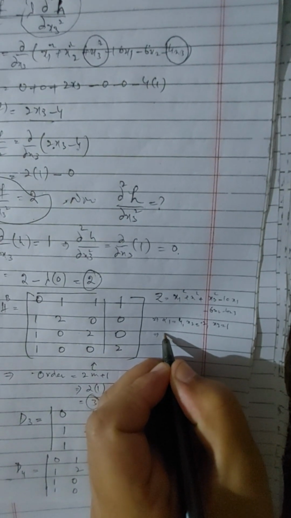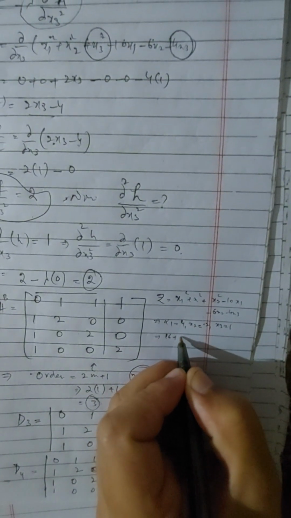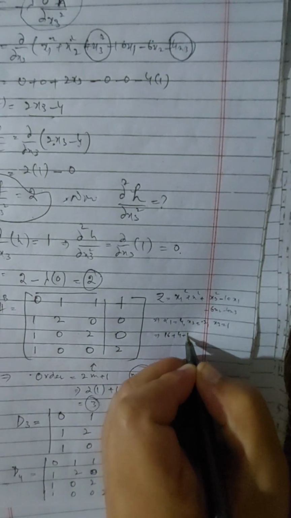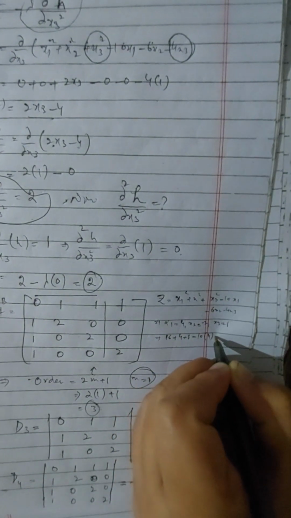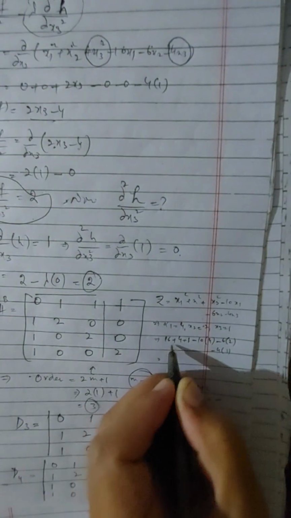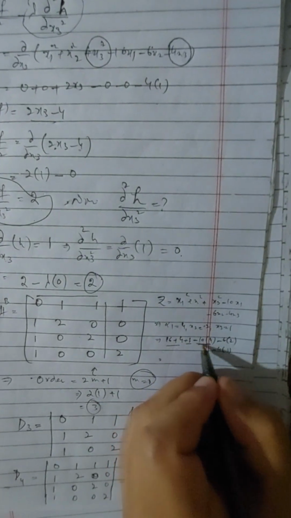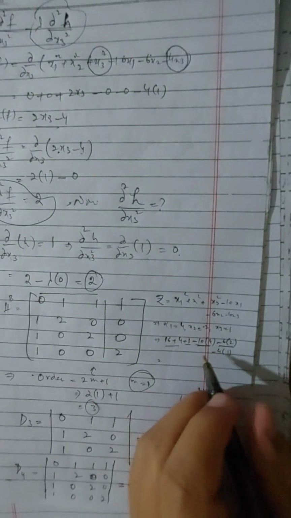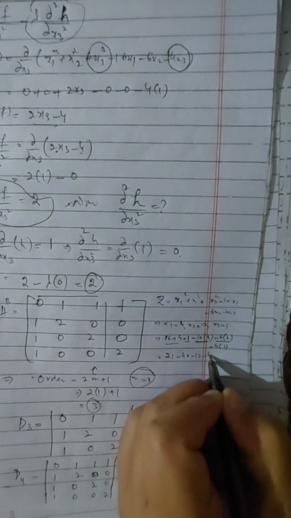So we get 4 square is equal to 16, plus x2 square 4, plus x3 square 1, minus 10 into 4, minus 6 into 2, minus 4 into 1. So it gives us 16 plus 4 plus 1, 21, minus 40 minus 12 minus 4.